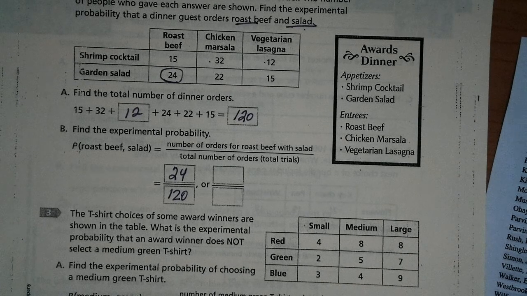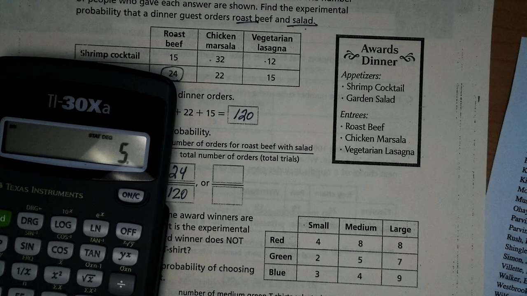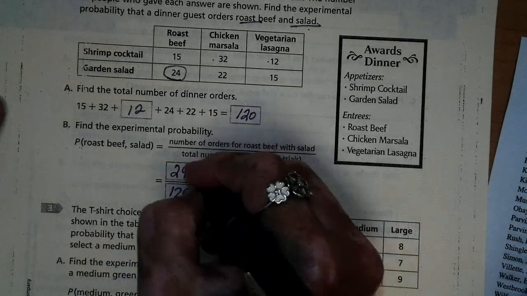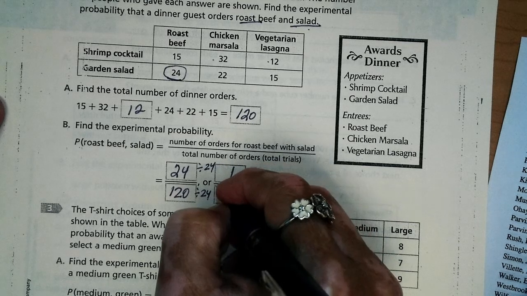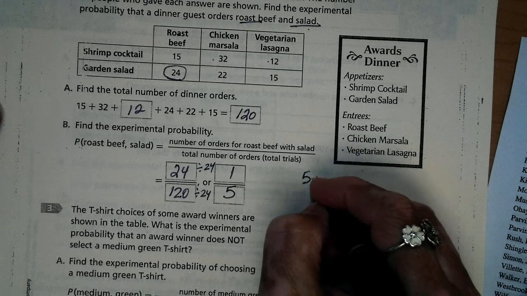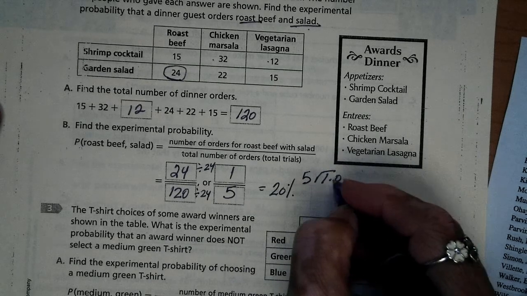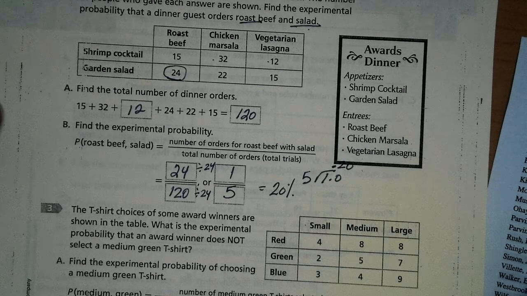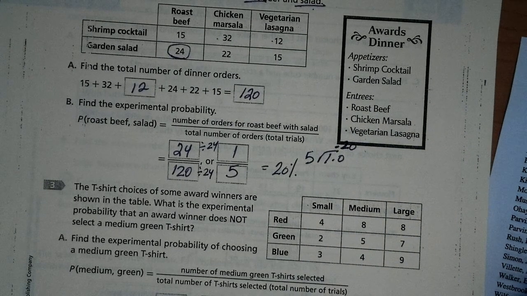So let me see, will 24 go into 120? 120 divided by 24 is exactly 5. Yep. So I would divide each one of these by 24, and I would get 1/5. And 1/5, I know, as a percent, is 20%. And as a decimal, it's 0.20. So 20% of the people asked for roast beef and a garden salad.